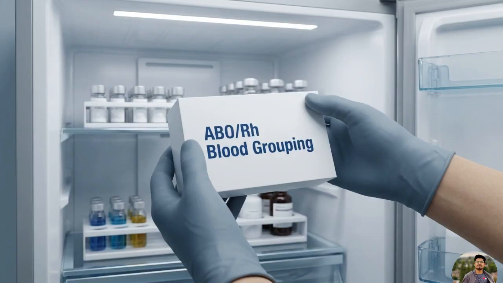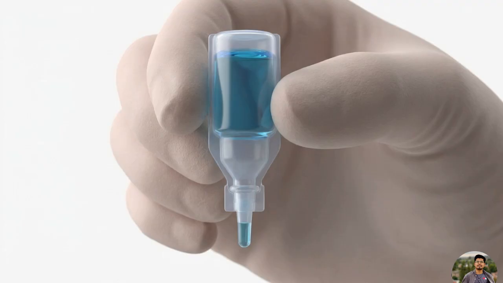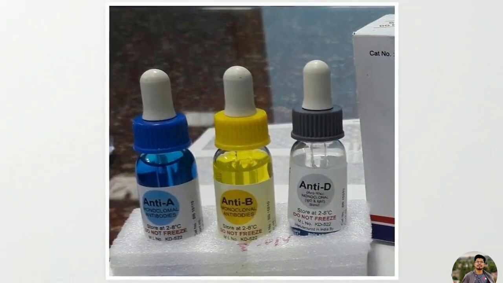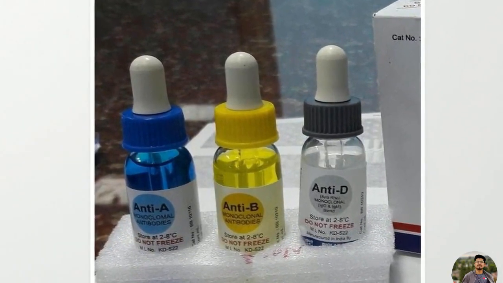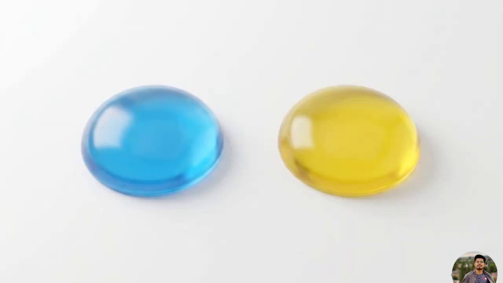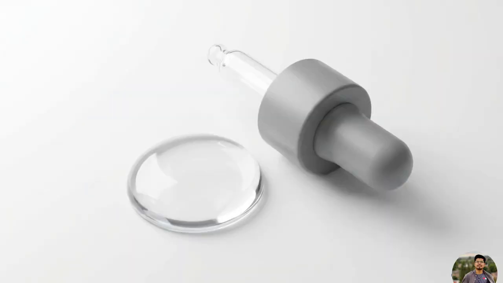Step 1 is preparing the materials. Remove your ABO blood grouping kit from the refrigerator. Gently invert each vial 3 to 5 times to ensure the contents are perfectly mixed. Then let them sit until they reach room temperature. Here we have the 3 standardized antibodies used for testing, and their color codes are universal. The blue liquid is anti-A, the yellow is anti-B, and the colorless or gray-capped vial is anti-D, which tests for the RH factor.